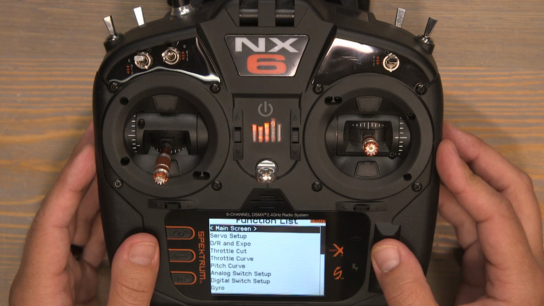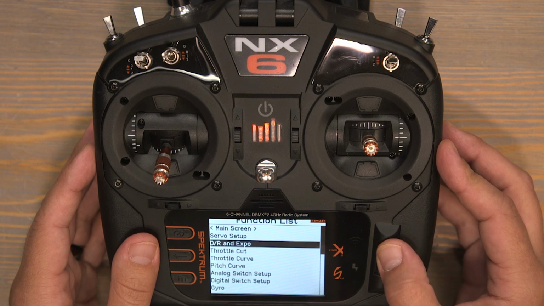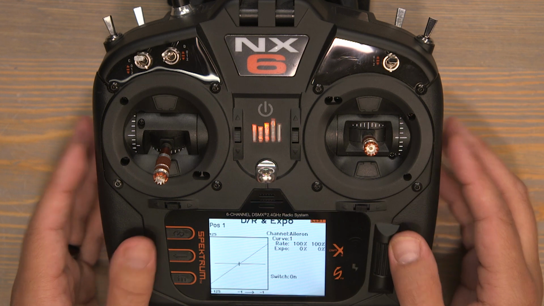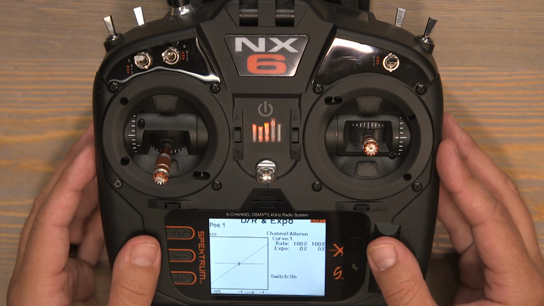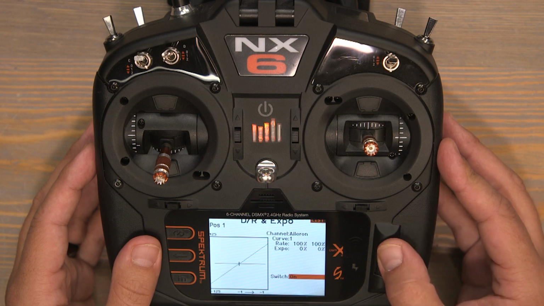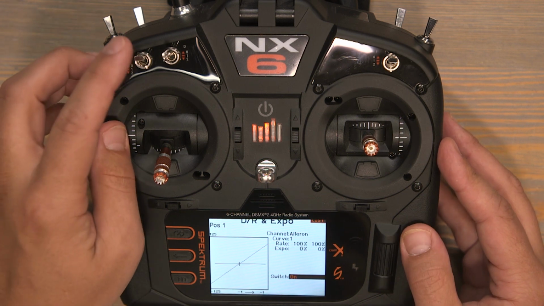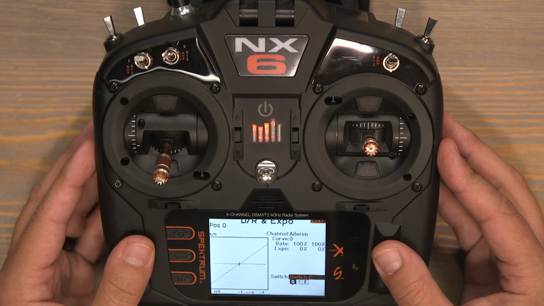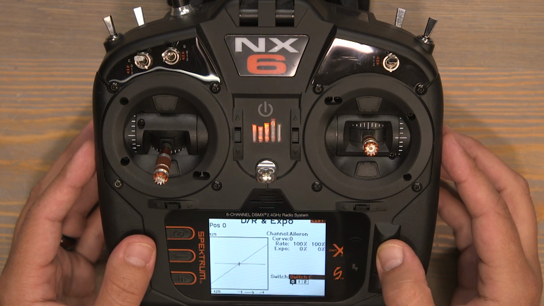And now let's set up our dual rates in Expo. Click on where it says DR and Expo. And we'll start with the aileron channel since that's what's already selected. Scroll down to where it says switch on to select your dual rate switch. I'll be using the C switch for my dual rates. So I'll scroll to the right until I get to switch C and then click.